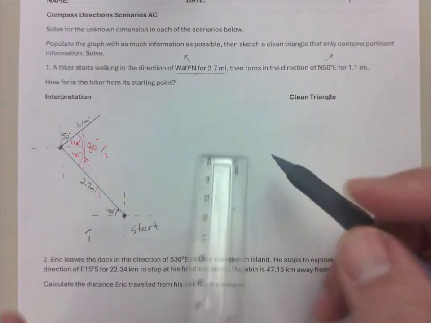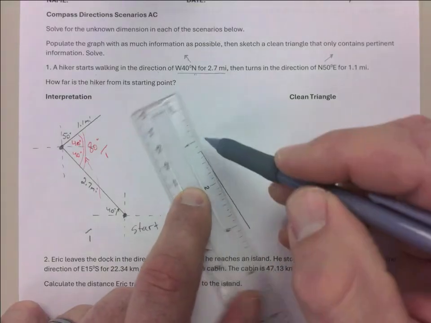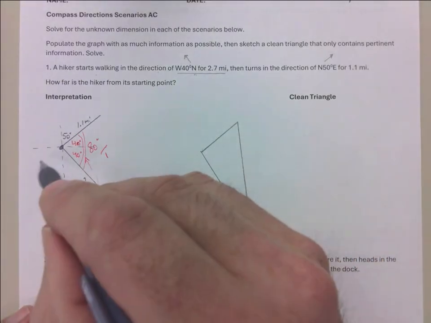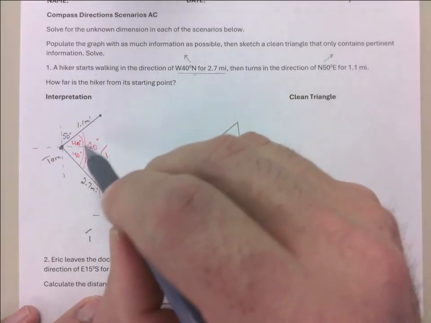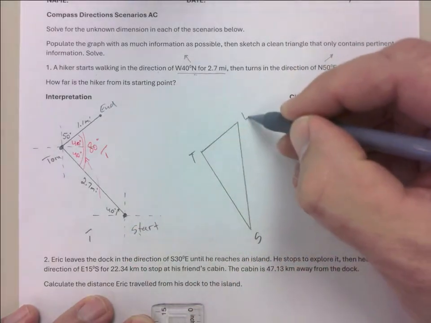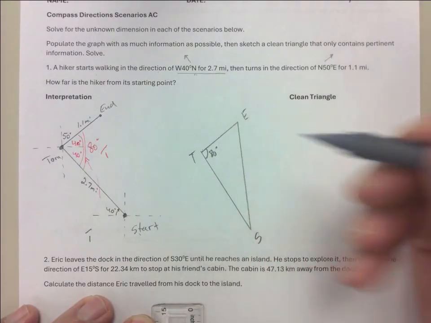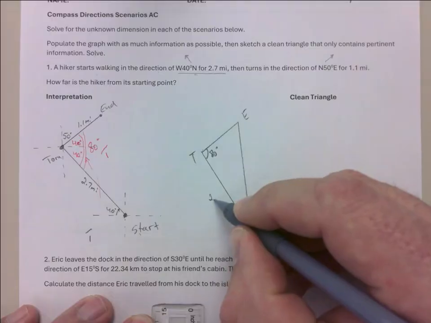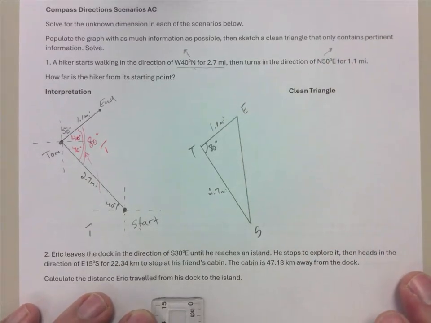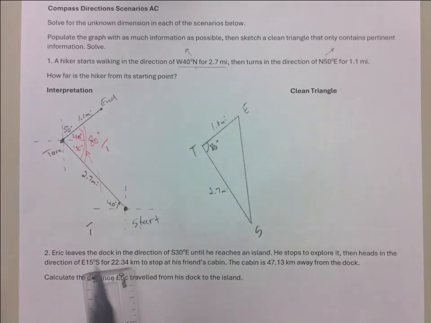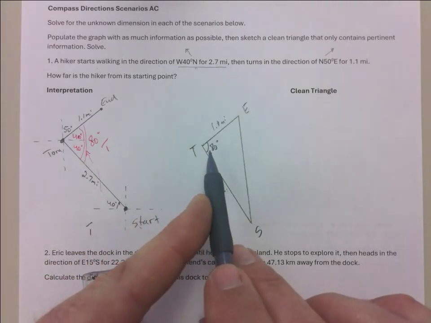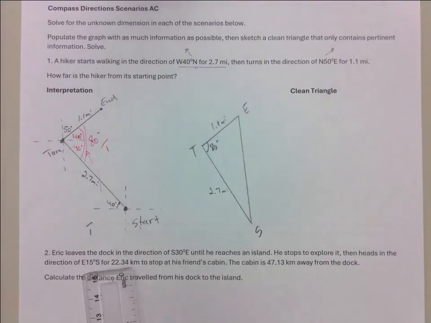So now we're going to make our clean triangle. Okay. Start, turn, and this is probably the end. Okay. So start, turn, end. The 80 should go right here. You get a mark for that 80. This is 2.7. And this is 1.1. There we go. I would say these questions are pretty straightforward in a sense, because you interpret, you get your one angle, you solve. Done. There's not a whole lot else going on.